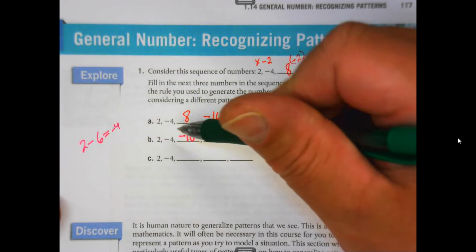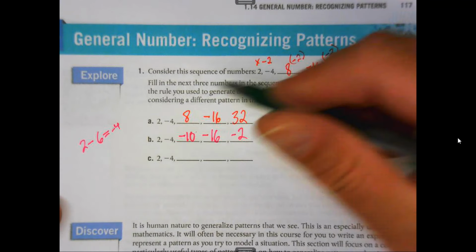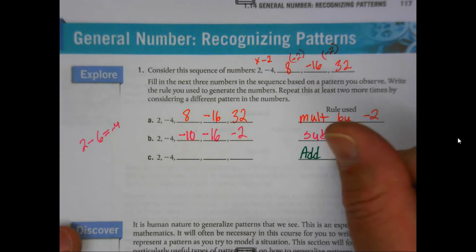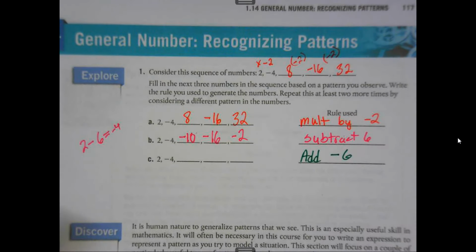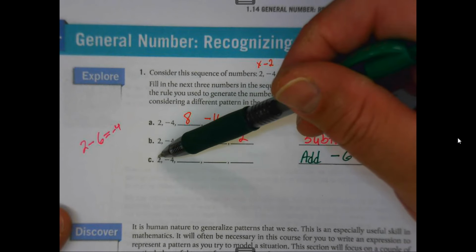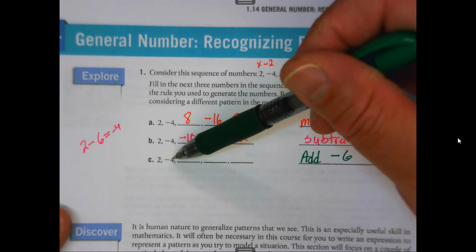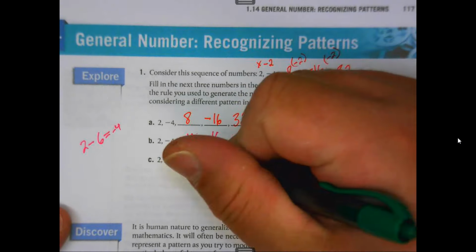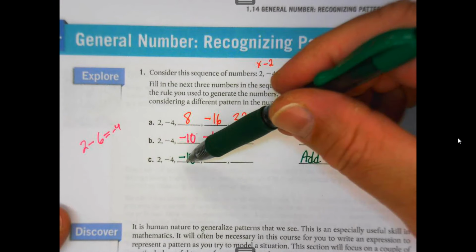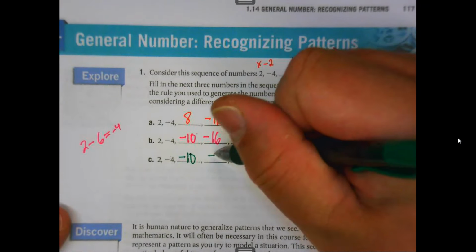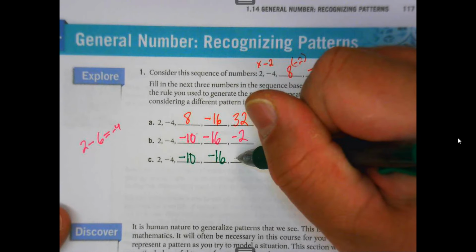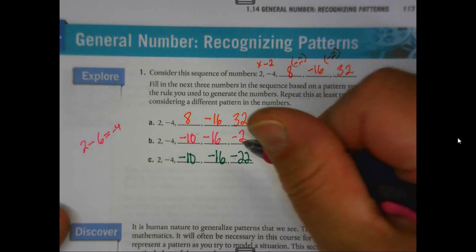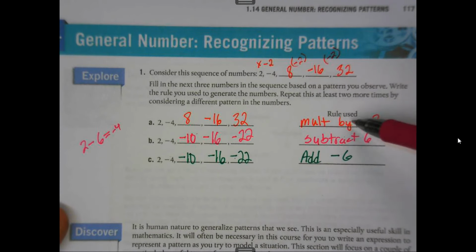What if, instead of subtracting 6, I add -6? So 2 plus -6 gives me -4. And I'm going to get the same sequence here, right? -4 plus -6 is -10, -10 plus -6 is -16, and -22. Oh, I forgot the 2 up there. So I came up with 3 rules, 3 different ways, and I kind of took the easy way out between B and C.